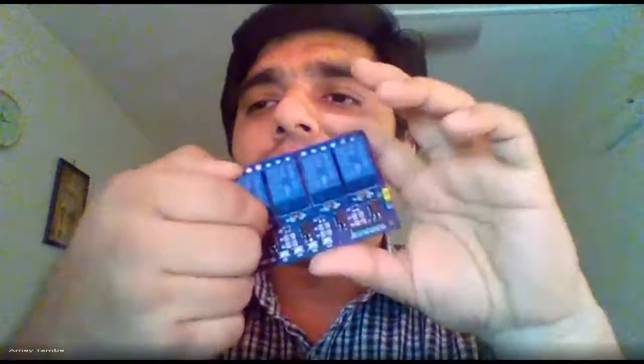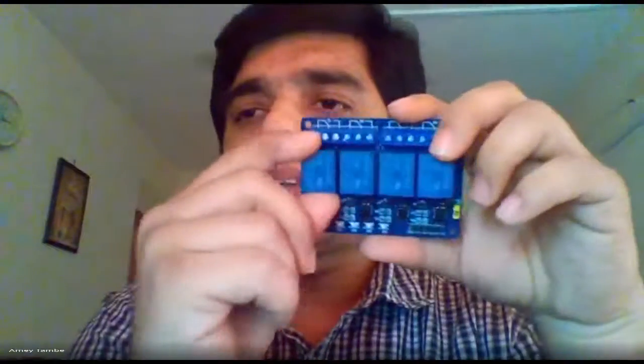So what this relay will be doing, this relay is a mechanical or electromechanical instrument which takes a high voltage input, and it can be driven through a low voltage input. Means what? This Arduino Uno or this development board, these are all your low voltage devices. So these are the low voltage devices.